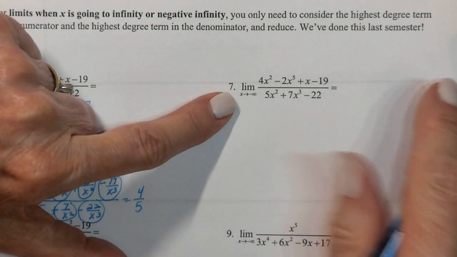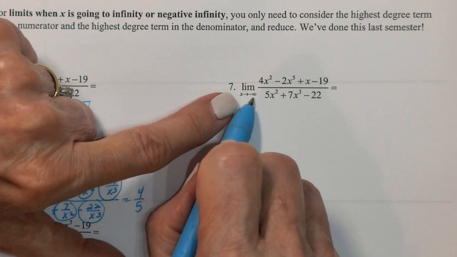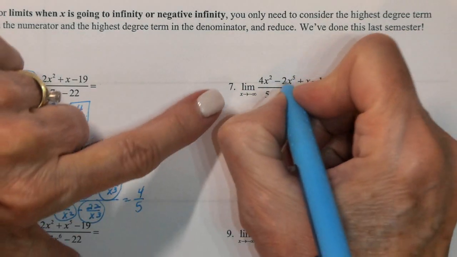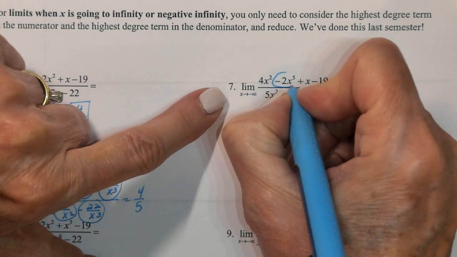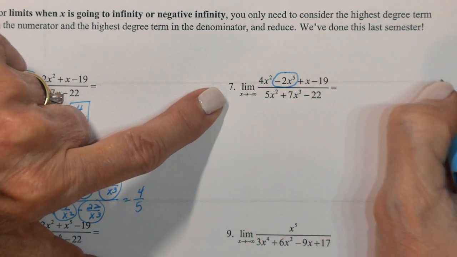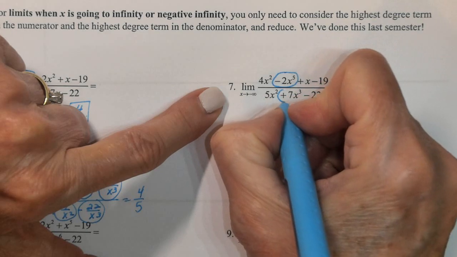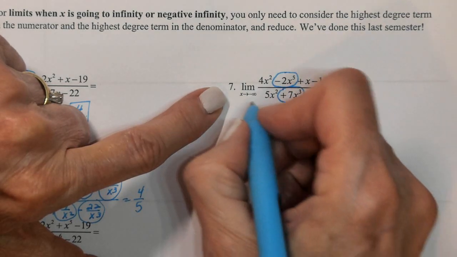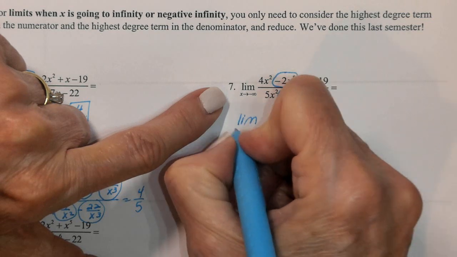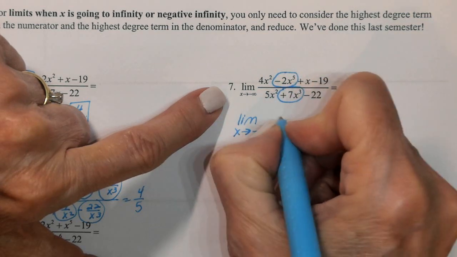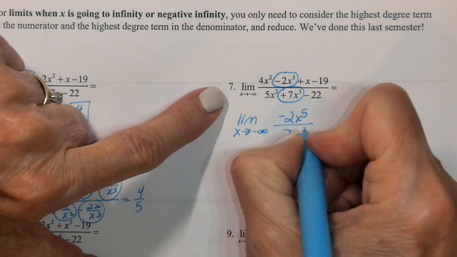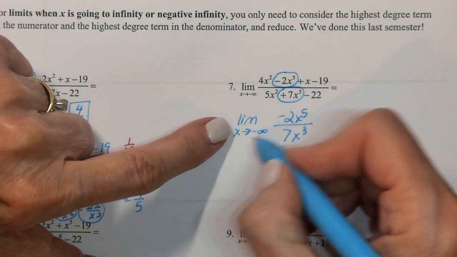Alright, number 7. As soon as I see that x is going to infinity or negative infinity, I know all I have to do is find the highest powered term on top and the highest powered term on the bottom. Make sure you keep any coefficients that are with it. And I'm going to rewrite the limit only using those. As long as I'm writing x's, I'm writing limit.